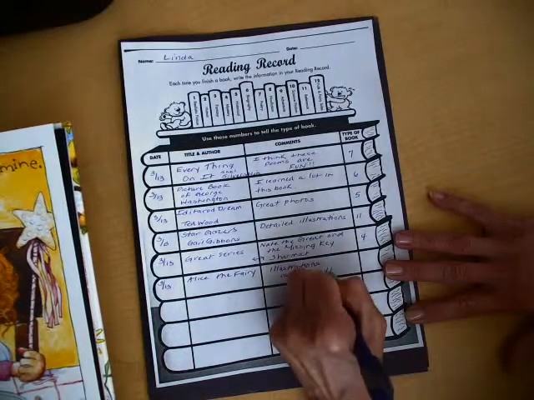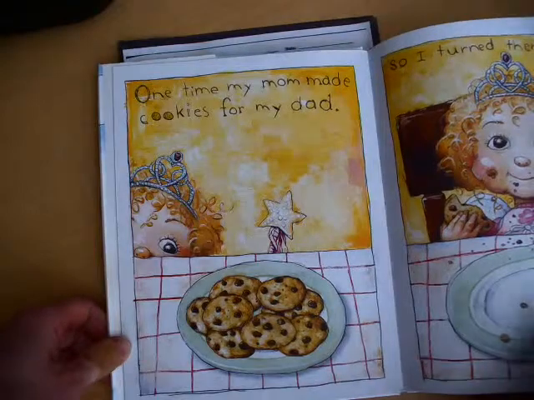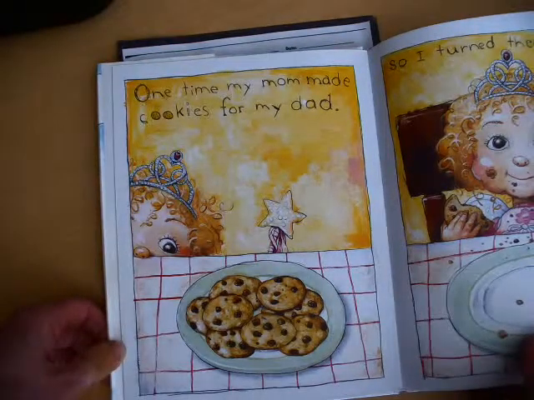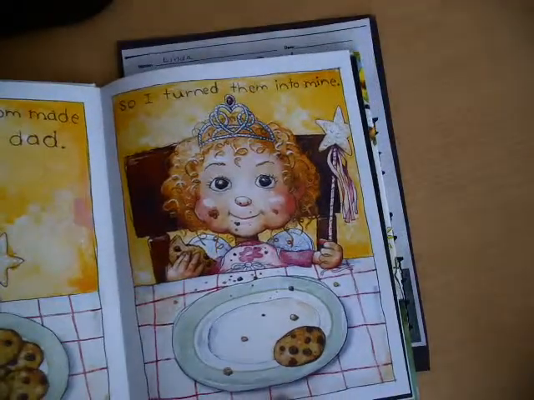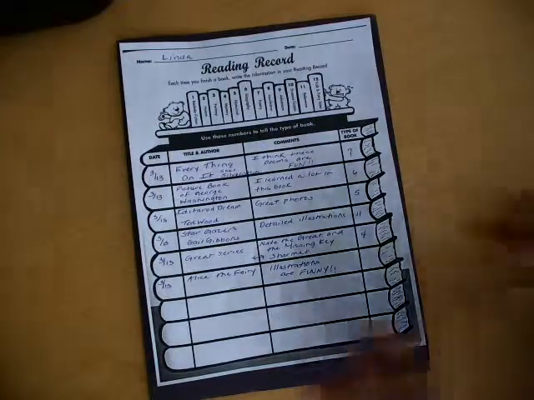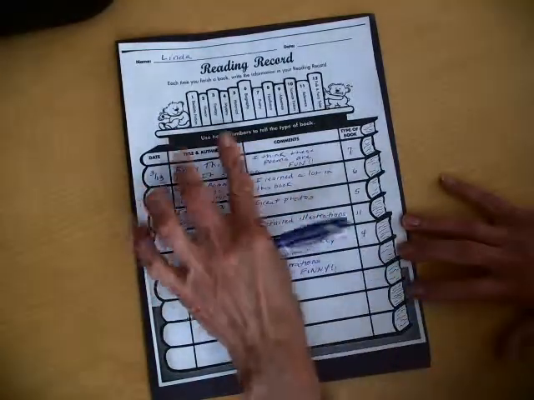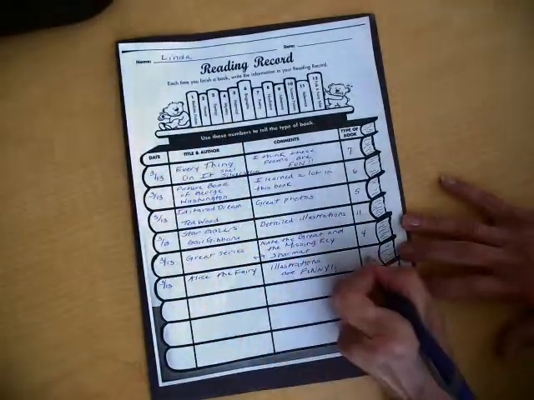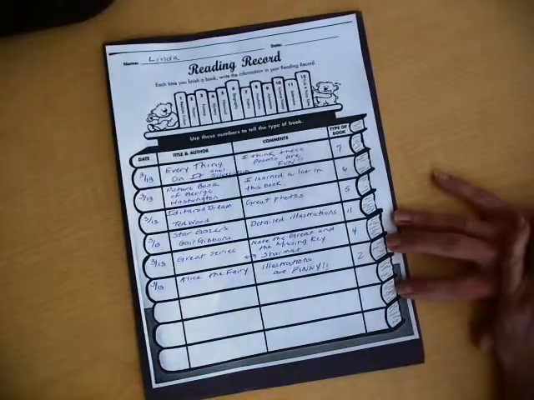Go ahead. So this is her explaining that one time Mom made cookies for her dad, and she turned them into her own. That was her magic trick. So that shows how funny this book is. So it is humorous, and that is number 2. So I guess we see exactly how to keep a reading record, don't we?